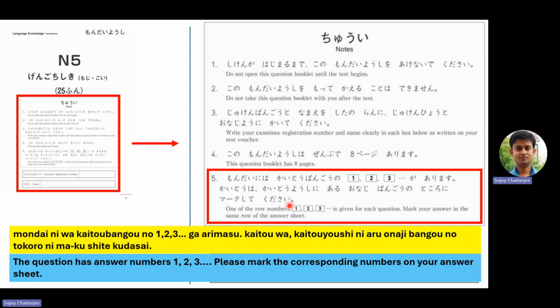So the next sentence is: Kaito wa kaito yoshi ni aru onaji bango no tokoro ni mark shite kudasai. Please mark the corresponding numbers on your answer sheet. So the question has answer numbers 1, 2, 3 and so on. So you should mark the corresponding numbers.